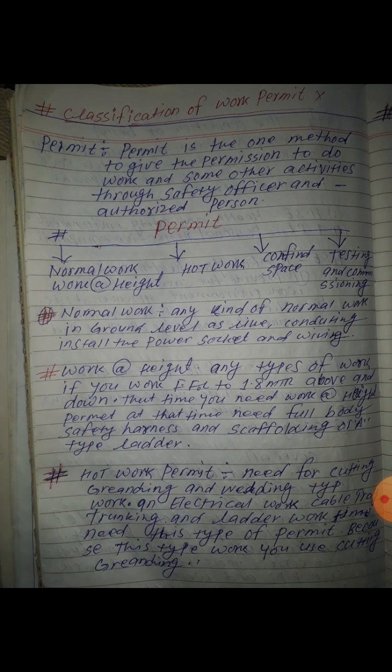Next one is project name and location. Check whether your project location and name are correct and the same or not. You can check this also. And you should check the work location also. In a building, the work location is the first floor, second floor, third floor, fourth floor, like that.